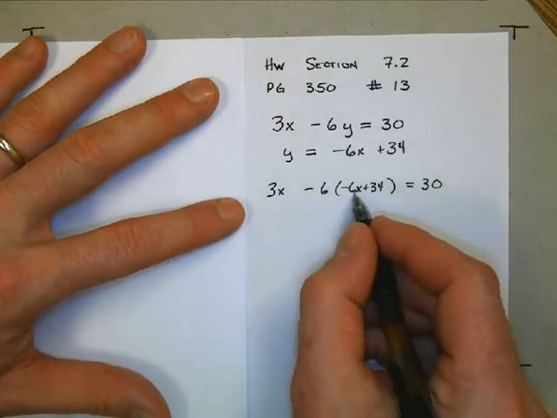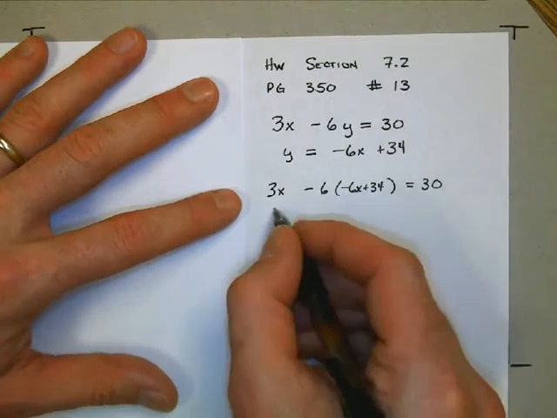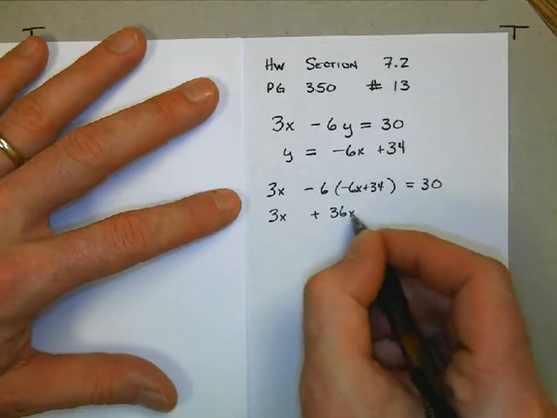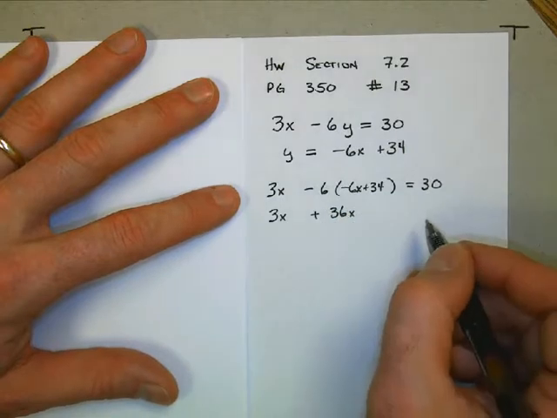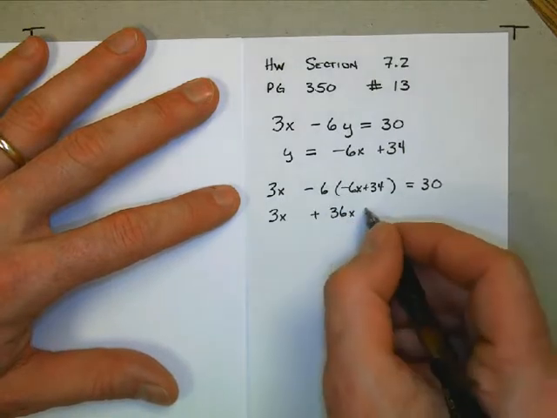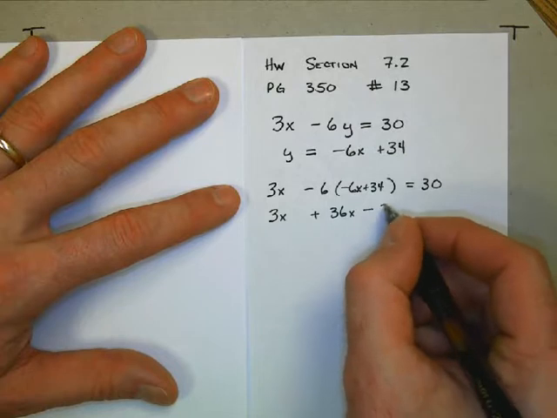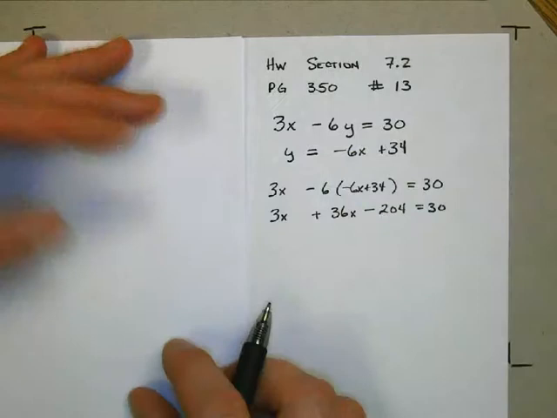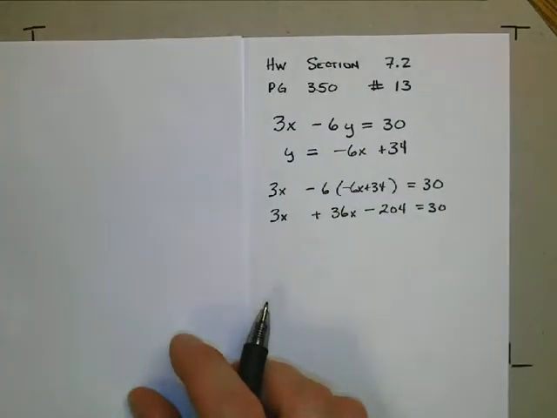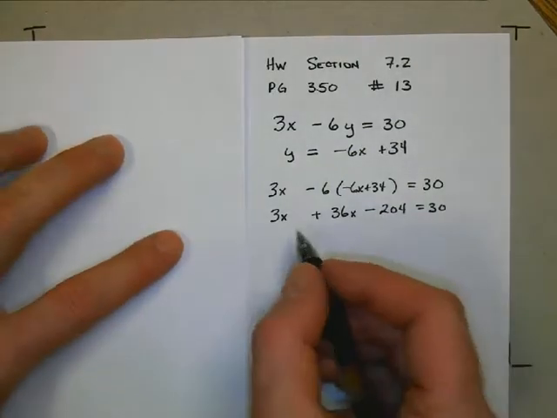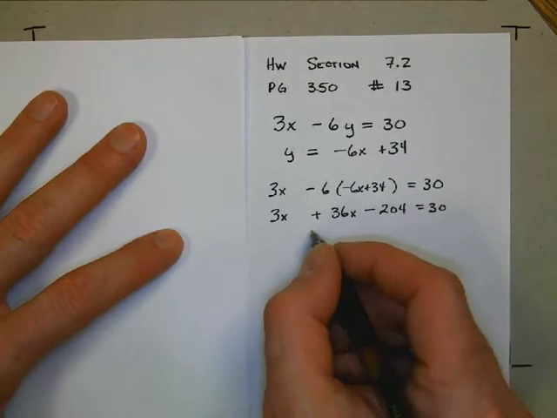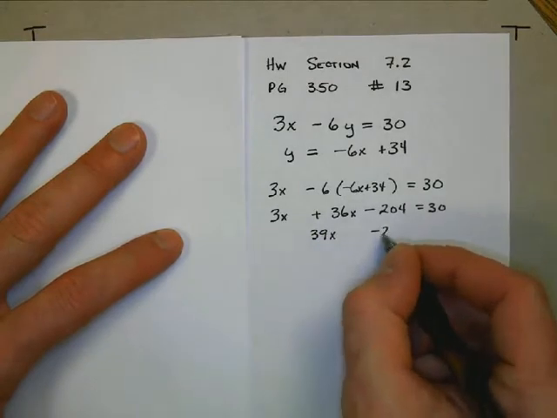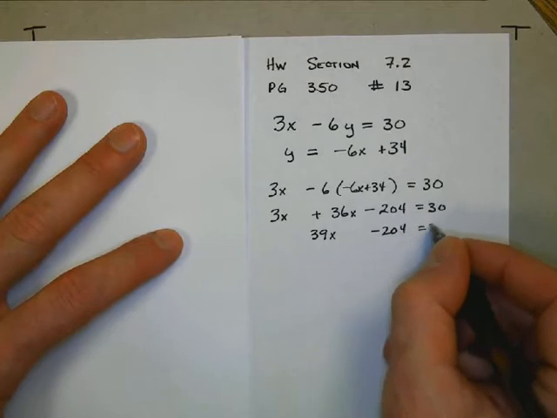In the next step, it's very important that we distribute the negative 6 to both the negative 6x and the negative 6 to the positive 34. This gives us 3x plus 36x, realizing a negative times a negative is a positive. And then we take the negative 6 times 34, that's a minus 204. If you have to use your calculator for that, that's perfectly fine. That equals 30. We now combine our like terms, the 3x and the 36, giving us 39x.